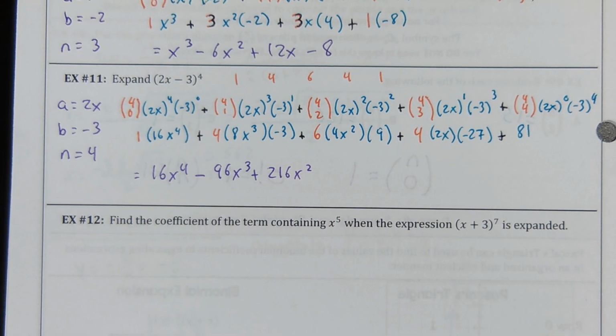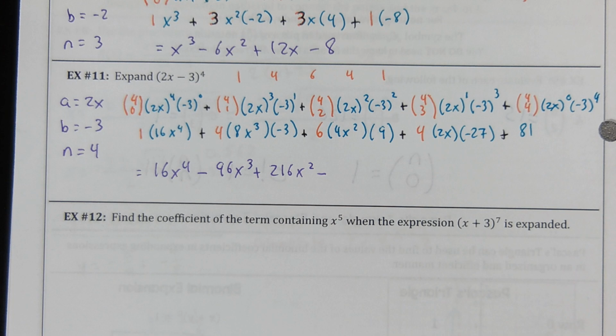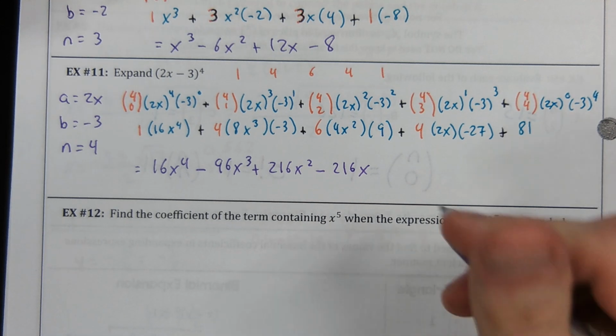So on your calculator, you would just ignore the x's. You can't type those, you'll confuse it. But you could do 6 times 4 times 9. Minus 4 times 2 times 27, which is actually 4 times 54 again, so 216 again. And then there's an 81 at the end.